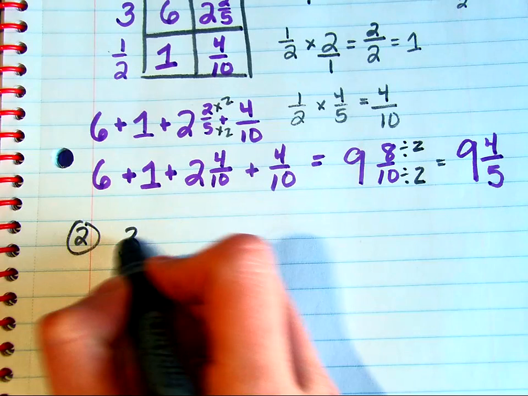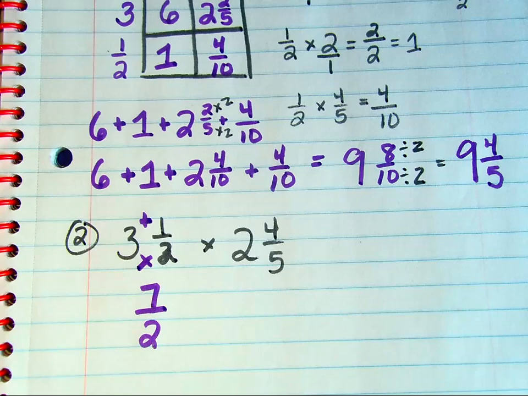So 2 times 3 equals 6, plus 1 equals 7, and I keep my same denominator. So having 3 1/2 is the same thing as having 7/2, or 7 out of 2. I did not change the value.